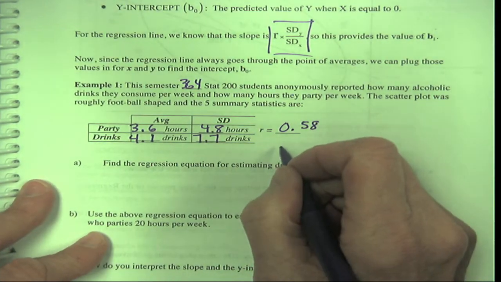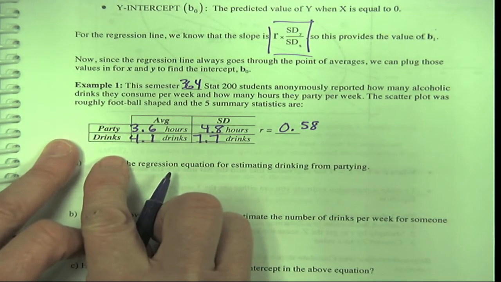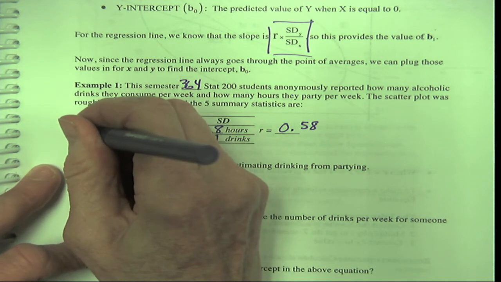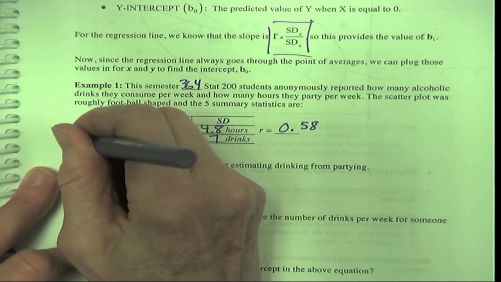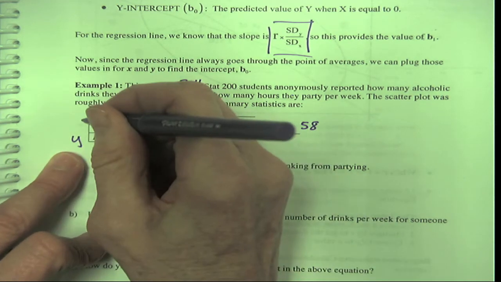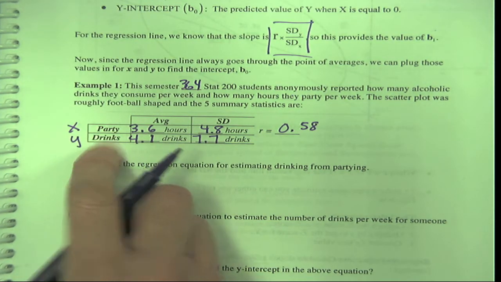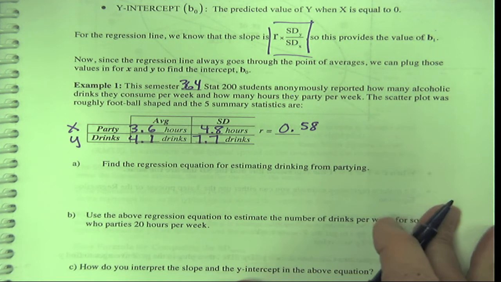So what I want to find is, first of all, which one's Y and which one's X? Y is always what you're predicting. So we are predicting drinks from party. You won't always find X on top. Y is always what you're predicting.